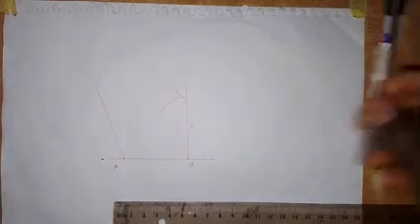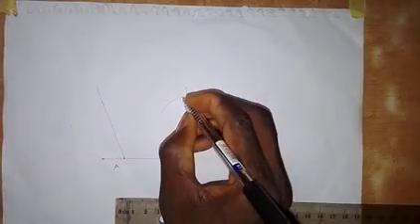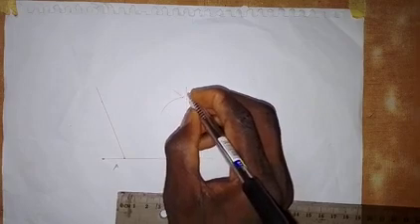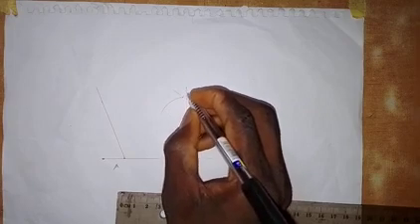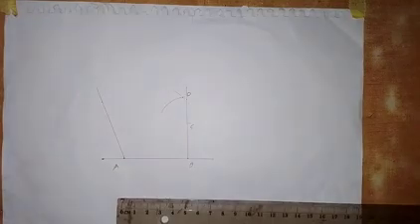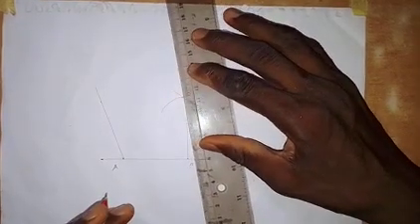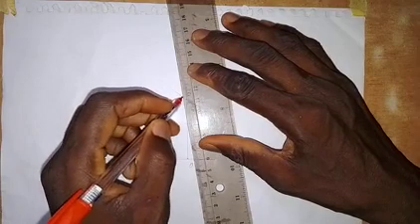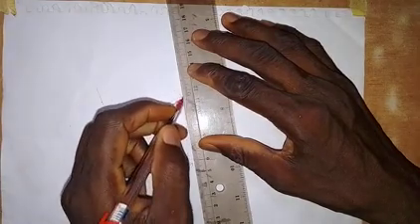So that is point D. So this point here is point D. So we connect CD together like this. Okay, so we have CD like this.